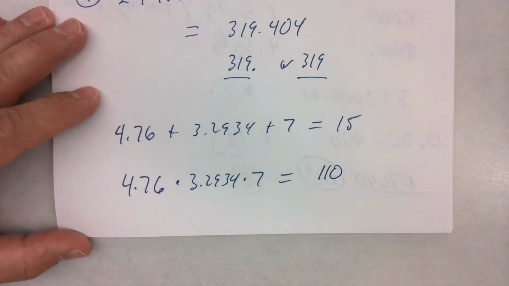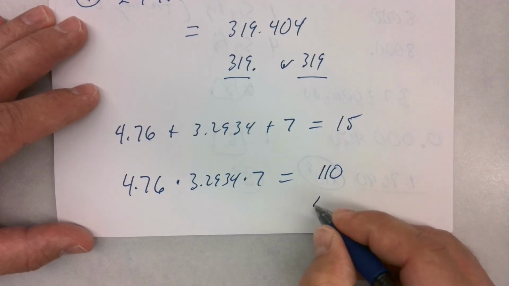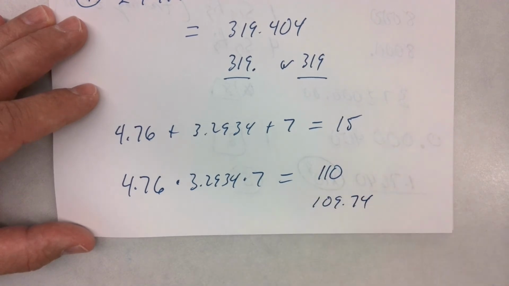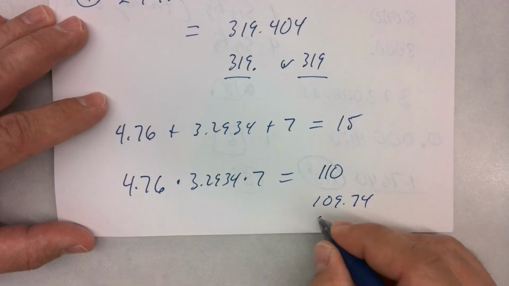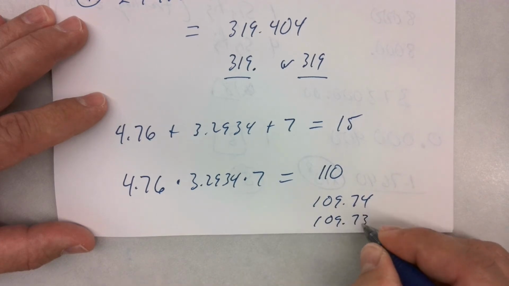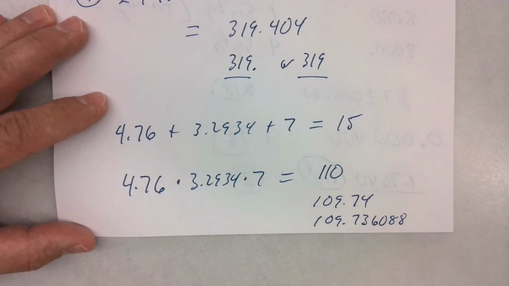110? Is he right? I thought it was 7. You thought it was? 109.74. 109.74? Is he right? Anybody got something different? Talbot! You're awful quiet back there. That's unlike you. I got 109.736088. 109.73. 6088. And then it's the total, oh wait, it's the least. I did the most. Never mind.